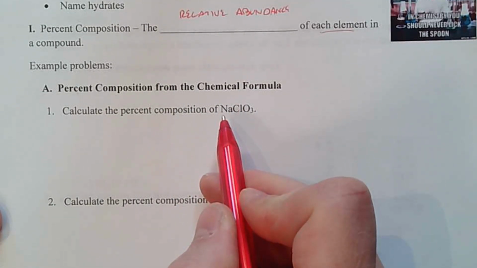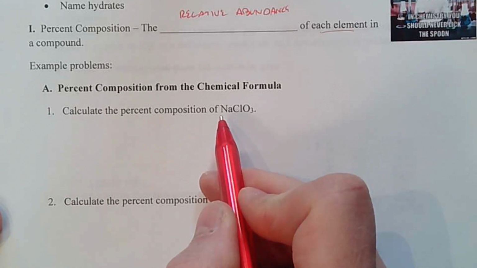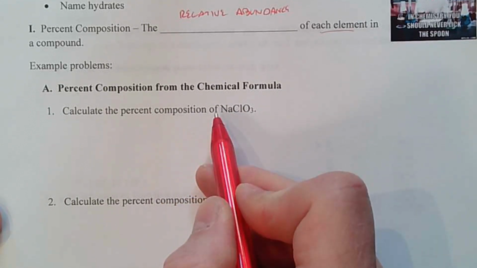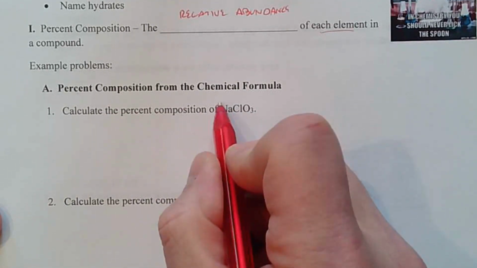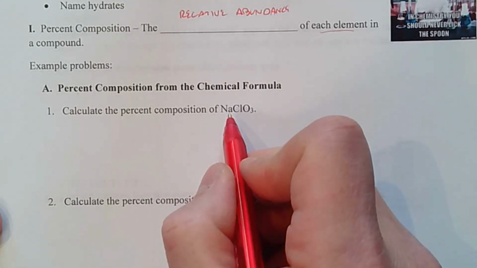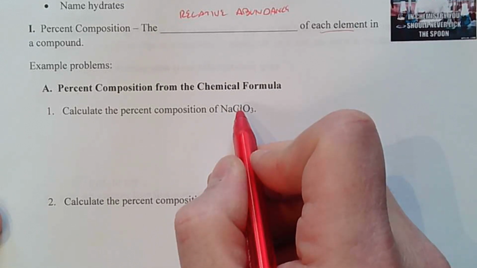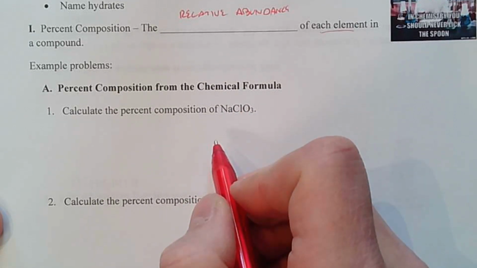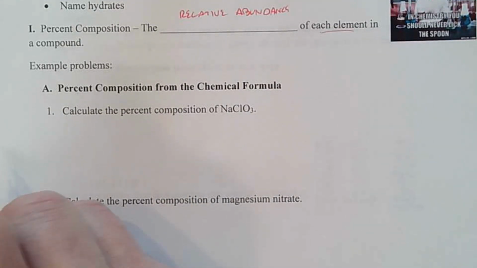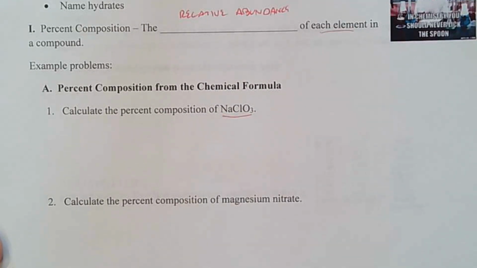So if you're given the formula or you come up with a formula, for example for sodium chlorate, calculate percent composition, that basically means: what percent of the mass in this formula is from sodium, what percent is chlorine, and how much is from the oxygen. In order to do that, remember, it's the part over the whole. So we need to figure out the molar mass of this compound, and then we just take each element's contribution, divide it by the whole, and turn it into a percent.